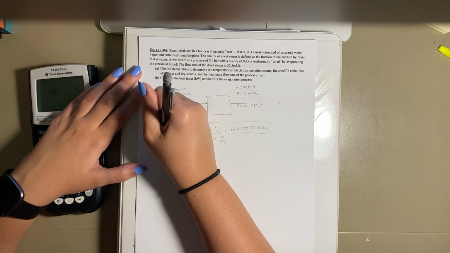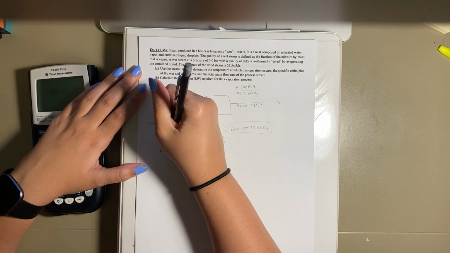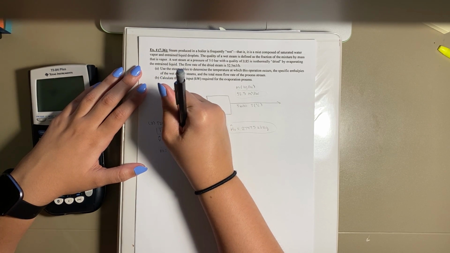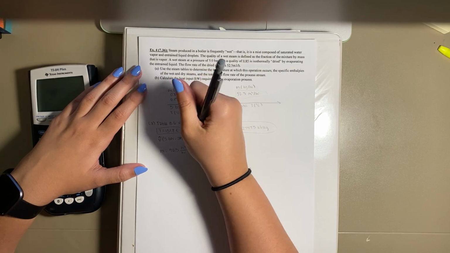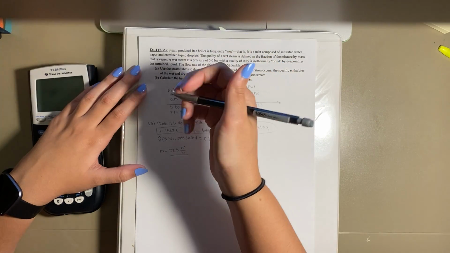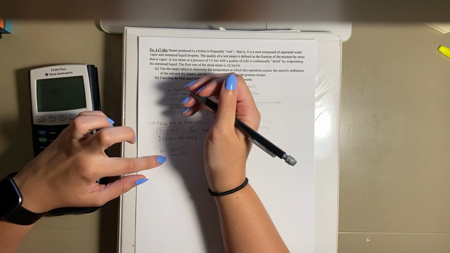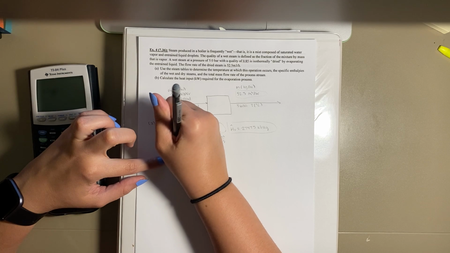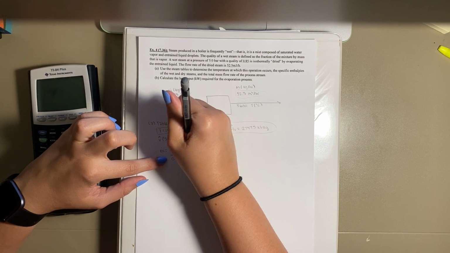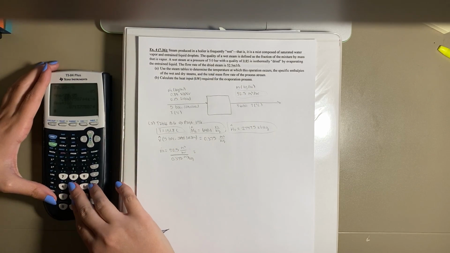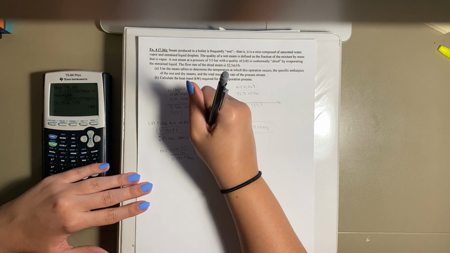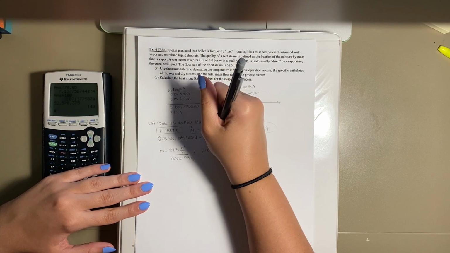So to get the mass flow rate, we divide the volumetric flow rate, which is 52.5 cubic meters per hour, by the specific volume, which is 0.375 cubic meters per kilogram. So 52.5 over 0.375 gives us 140 kilograms per hour.